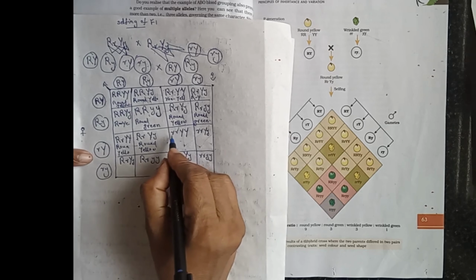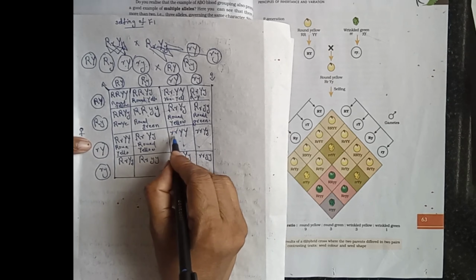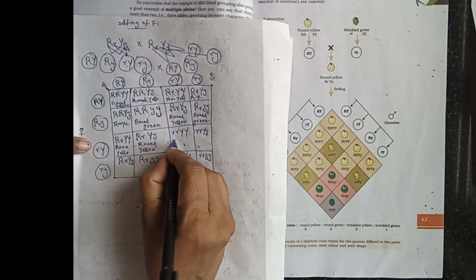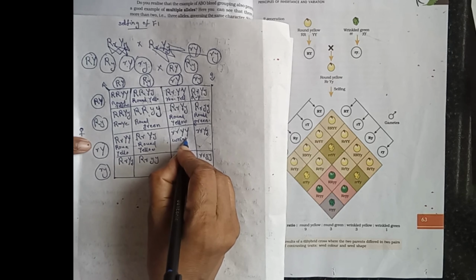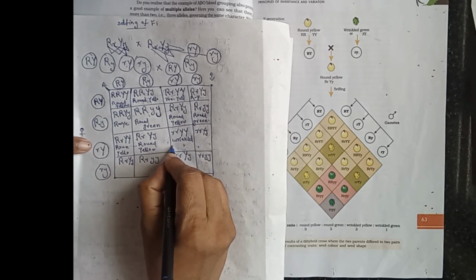Next round yellow, round yellow. Here wrinkled. Two recessive genes represent the wrinkledness. Wrinkled yellow.